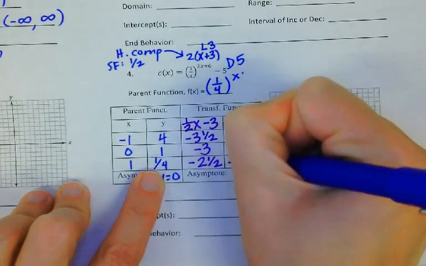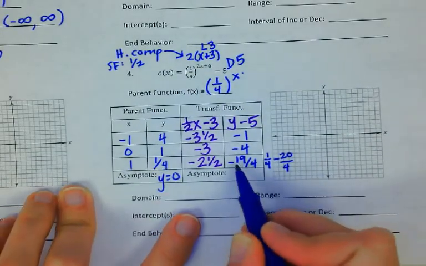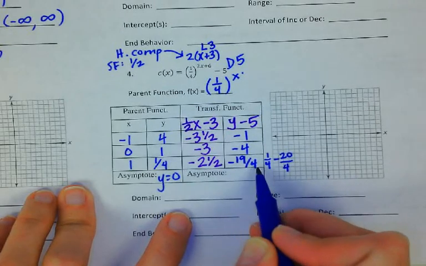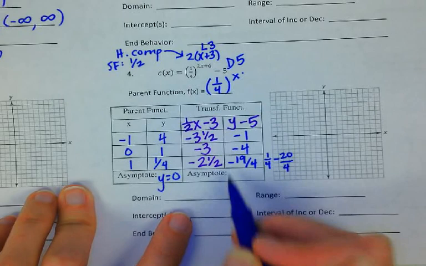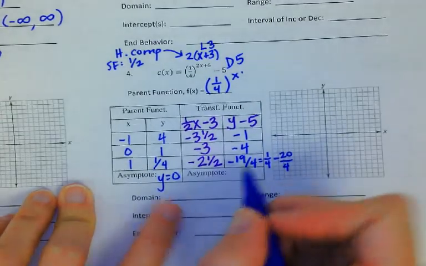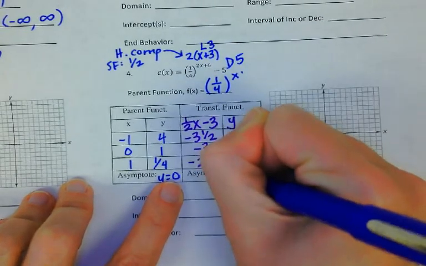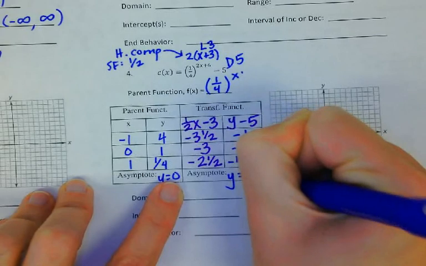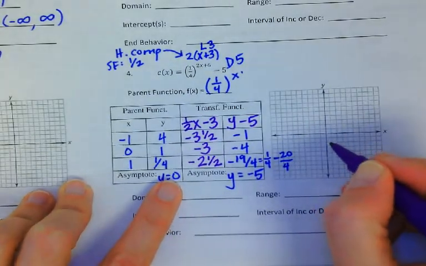So it would be negative 19/4, or that means it goes in 4 times with 3/4 left over. So negative 4 3/4 would be fine there as well. And then plug in 0 as my y value, and it shows me that the asymptote shifts to negative 5. And I'm going to go ahead and sketch that first.